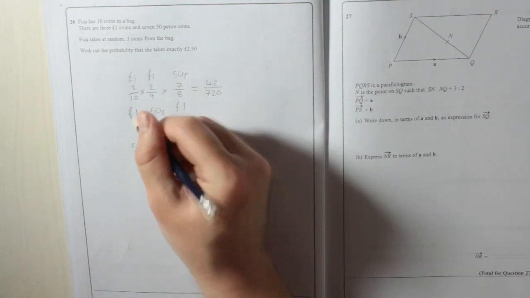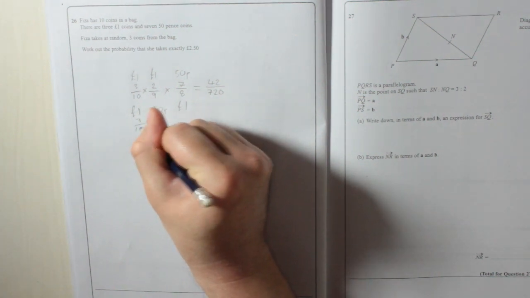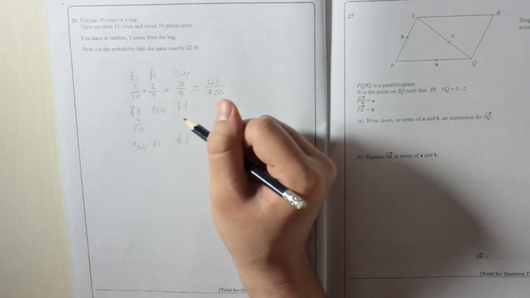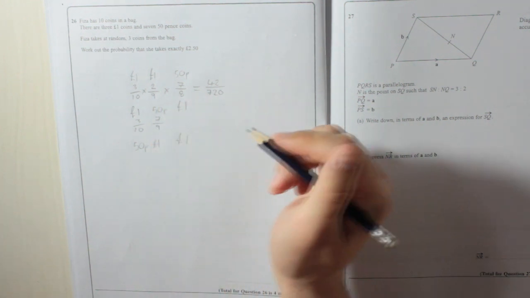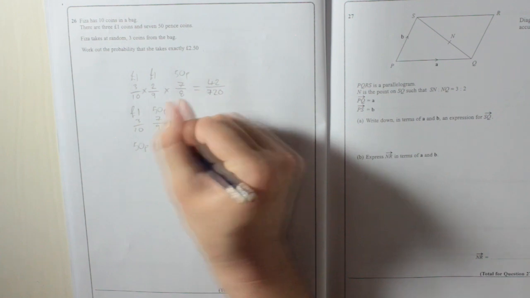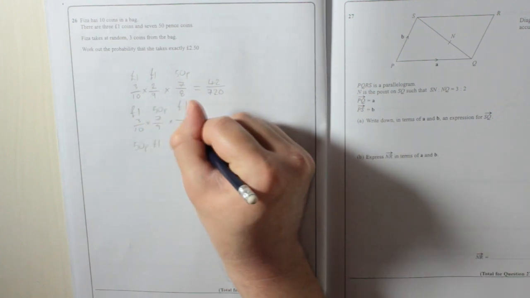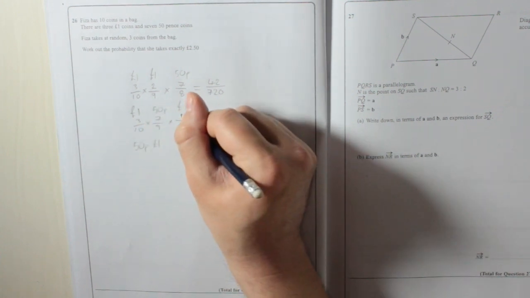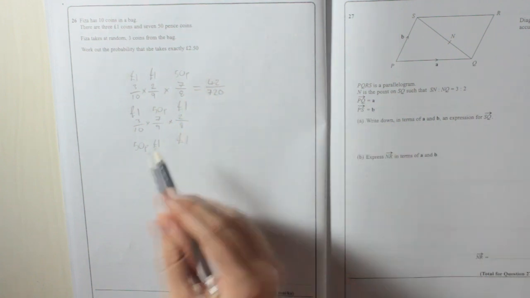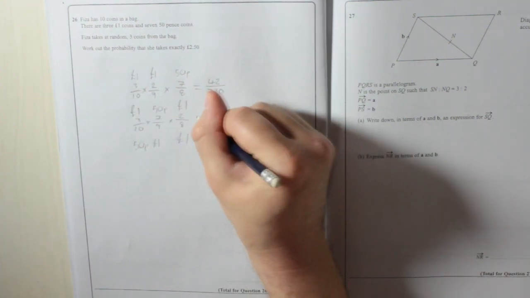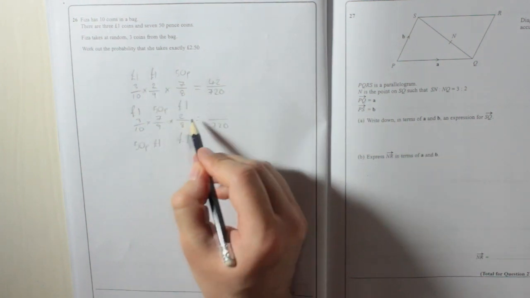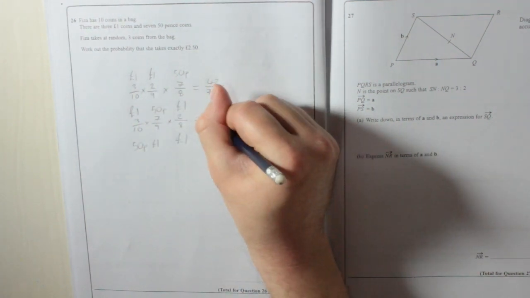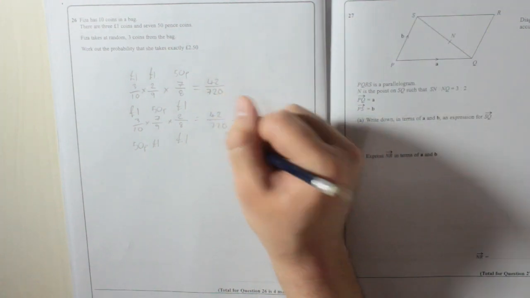So to get the £1 here, it's going to be 3/10 again. To get this 50p, well, there's 7 of them and there's 9 coins in the bag. And to get this one, there's now going to be 8 coins in the bag and there are 2 £1 coins. Now if you look, 10, 9, 8, 10, 9, 8, so the bottom's going to be 720 again. 3, 2, 7, 3, 7, 2, same numbers multiplied together, so it's 42. So it's always going to be 42 over 720.